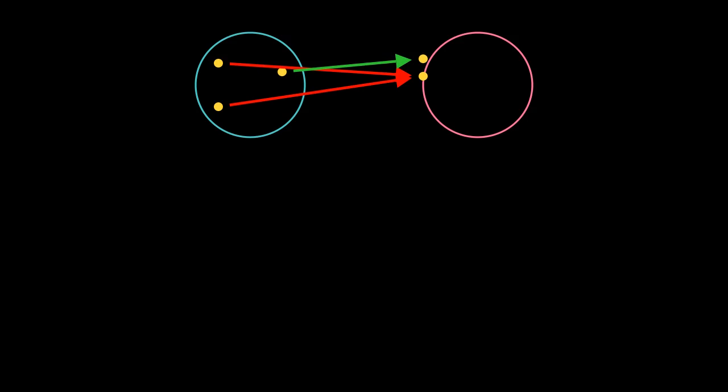Let's see an example of a transformation that is not one-to-one. Consider this transformation with matrix 1, 2, 2, 4. Notice how two different inputs map to the same output. This transformation is not one-to-one.